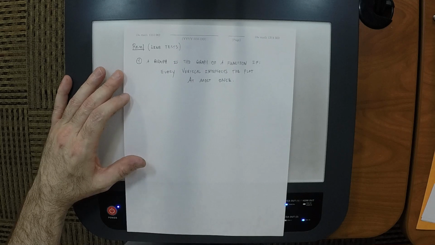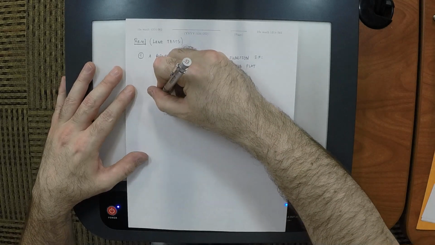Okay, so here are 3 plots on an xy axis.